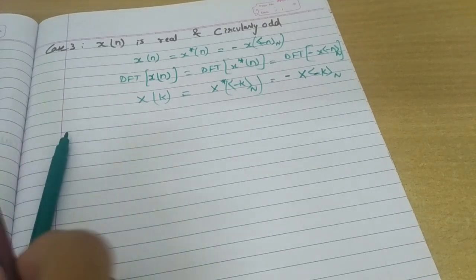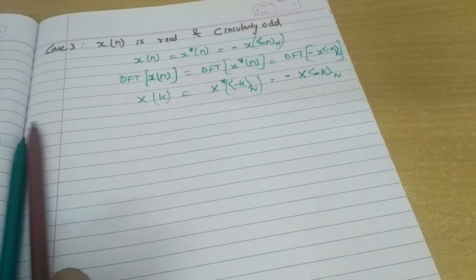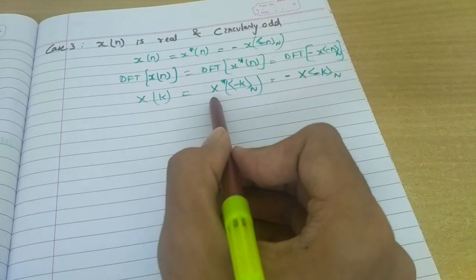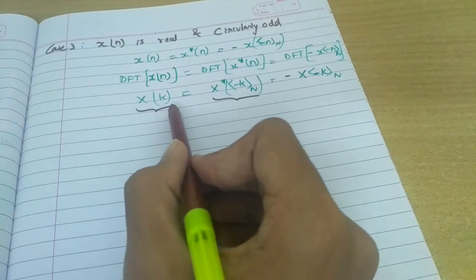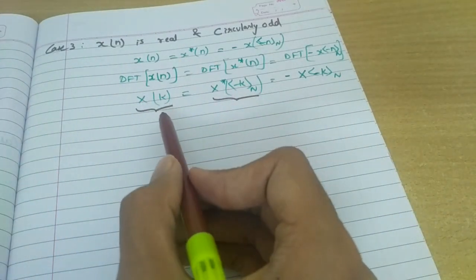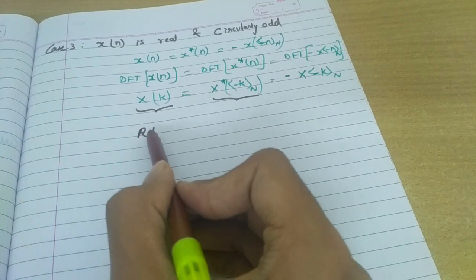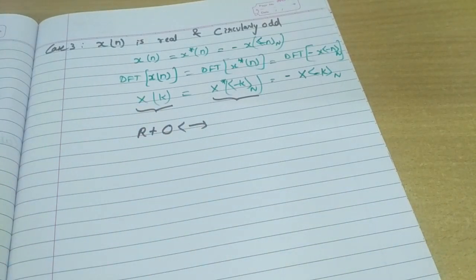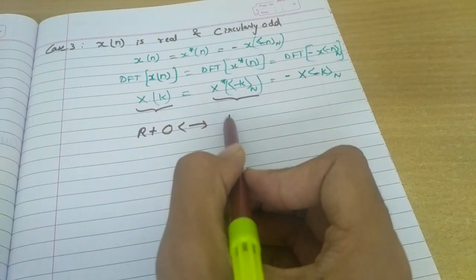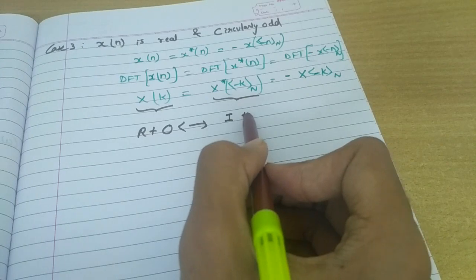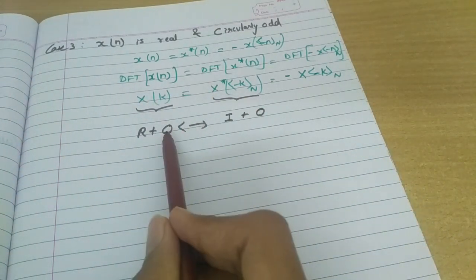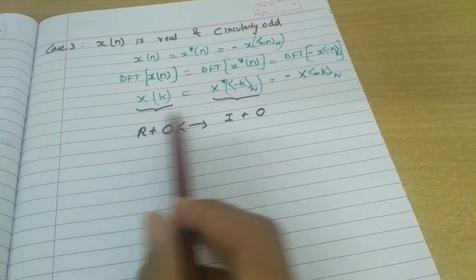So what does it imply? This implies that if we have a real plus odd sequence, then what we are getting? We are getting imaginary plus odd. That is, the odd term is changing our real to imaginary.